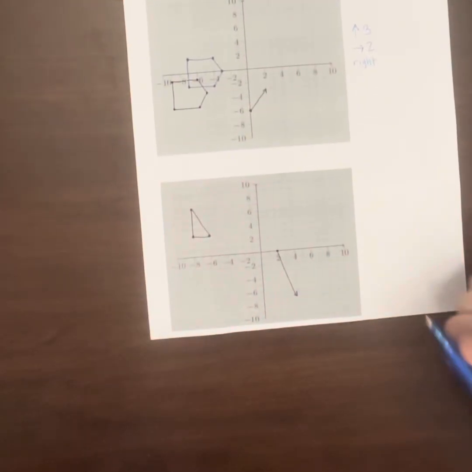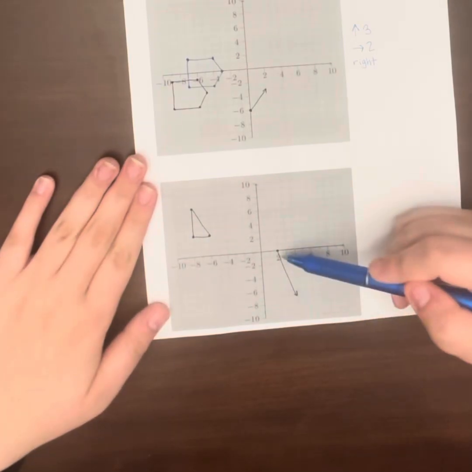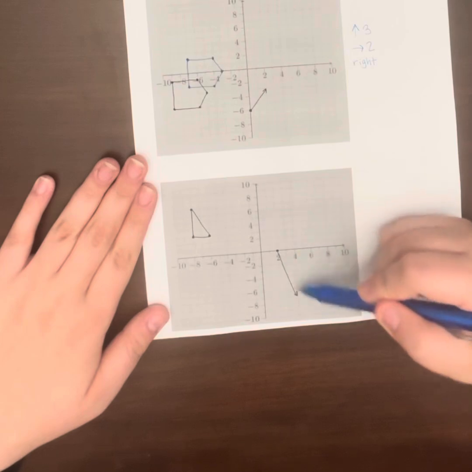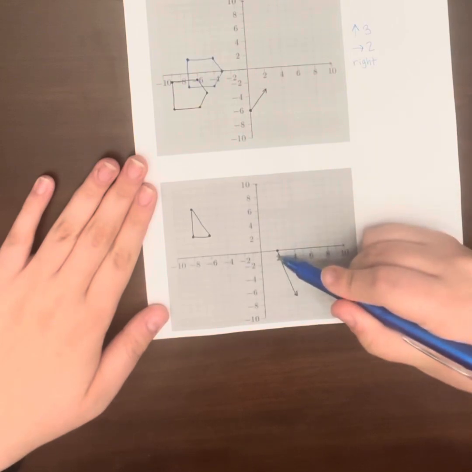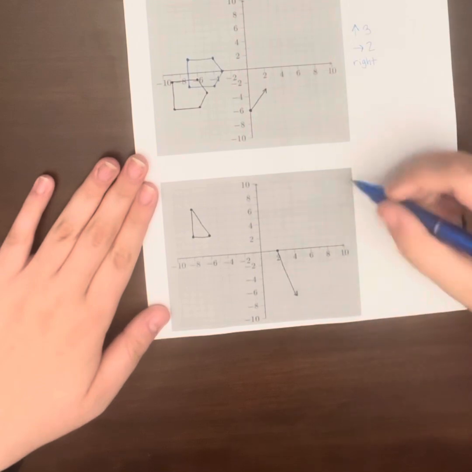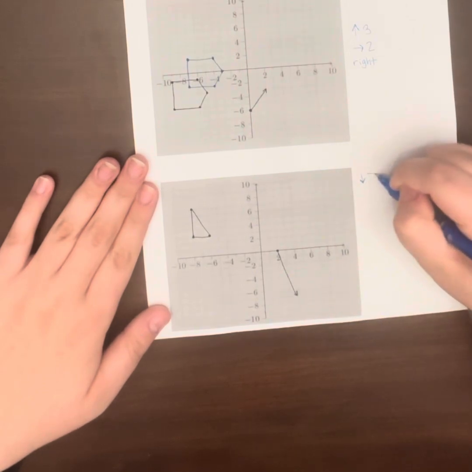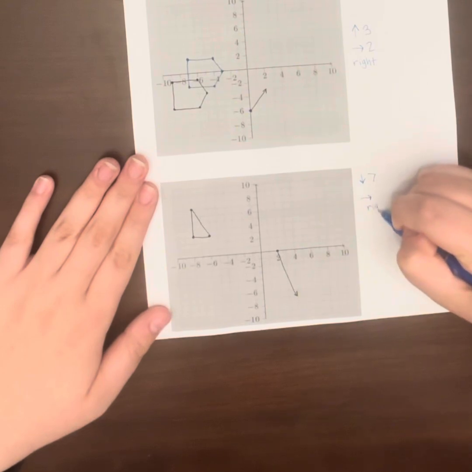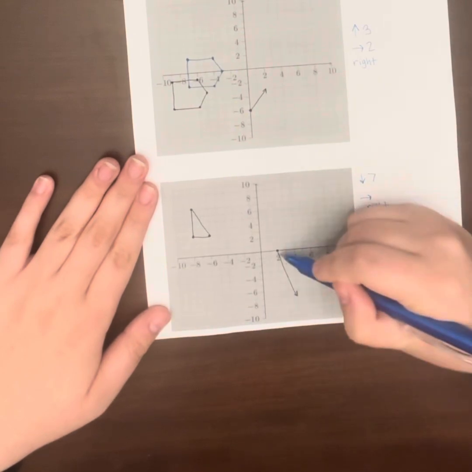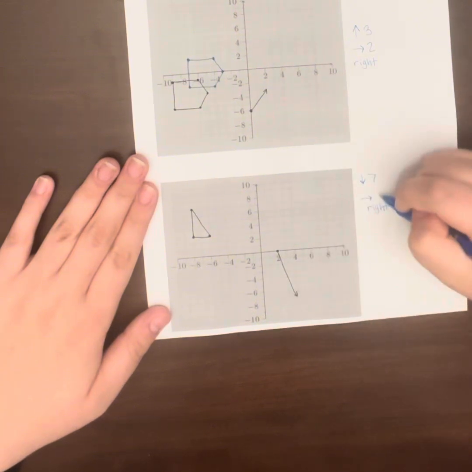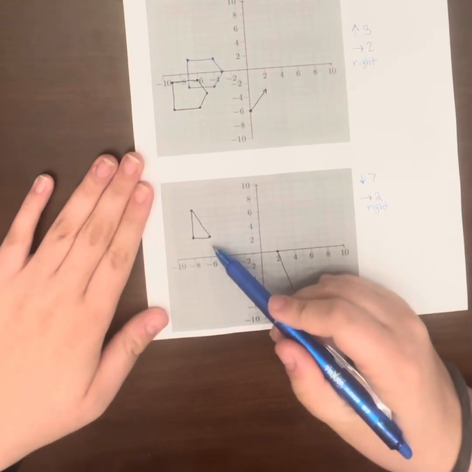So let's look at this triangle down here. This triangle, we have a really long arrow here. Let's see how many spaces this is moving. This one is moving down. So it's going down 1, 2, 3, 4, 5, 6, 7. So it's going down 7, and it's moving to the right here. How many spaces is it moving to the right? Let's see. So we're down 7, 1, 2. Moving over 2 again. So let's go ahead and move each of these points.